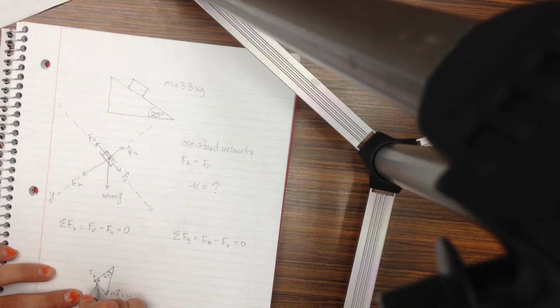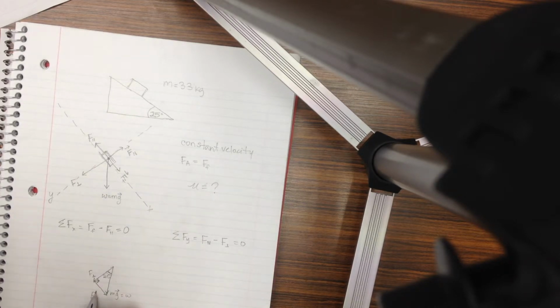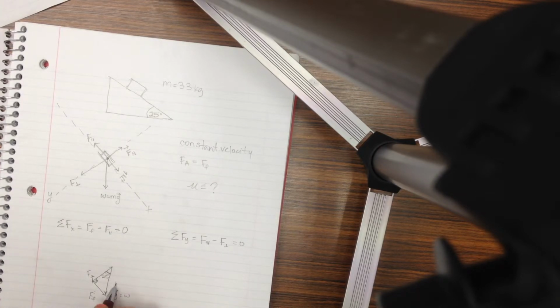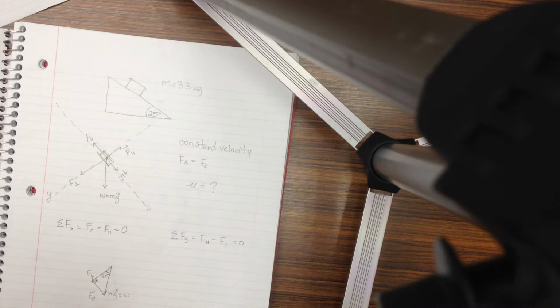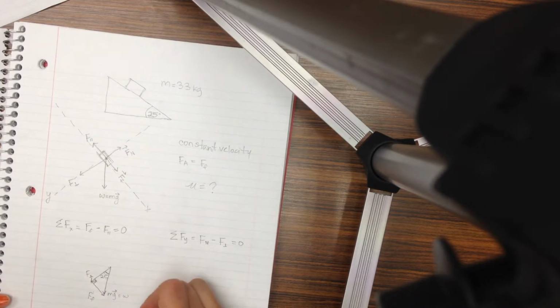If this is our right triangle, then we know that we want our hypotenuse and our adjacent sides whenever we're dealing with the x.